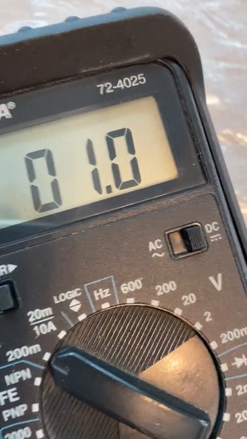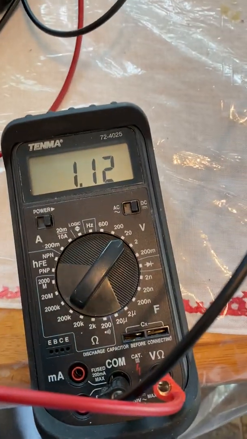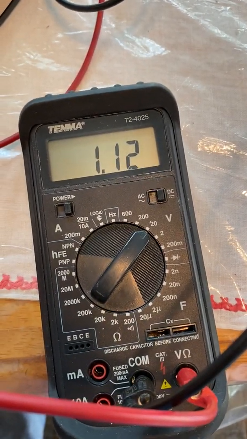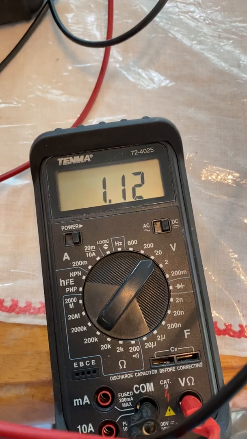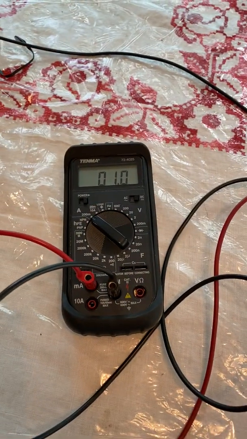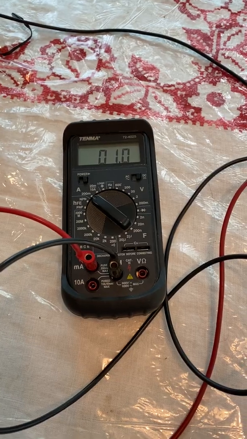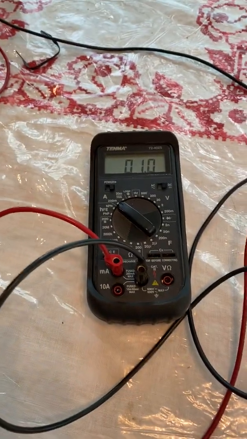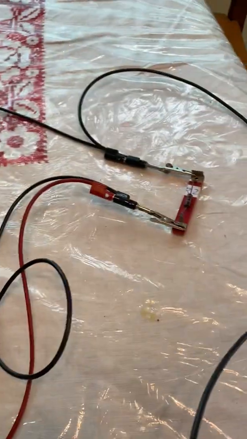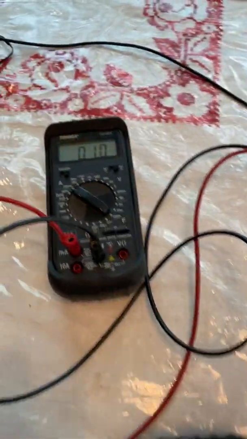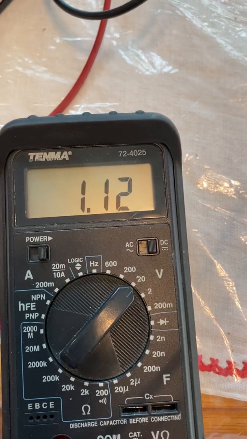So this is 1 milliamp, and we have a voltage of 1.12 volts. So you're going to enter those readings down, but don't forget you're entering the current in amperes because you want the slope to be in ohms. So keep that in mind. So for 1.0 milliamps, we have 1.12 volts.